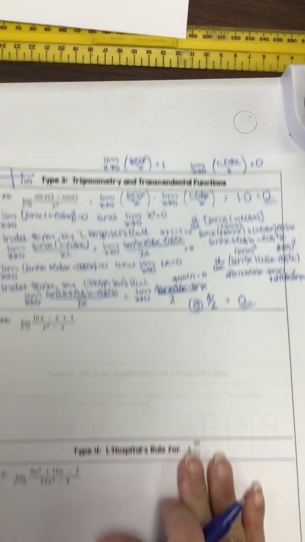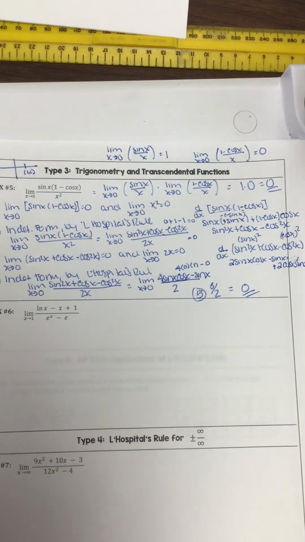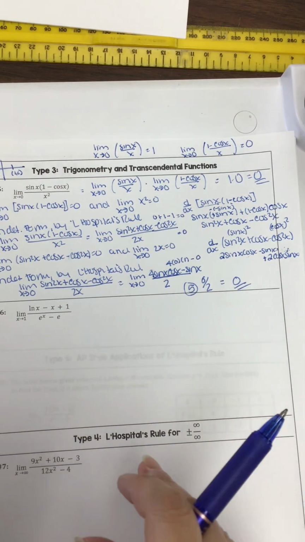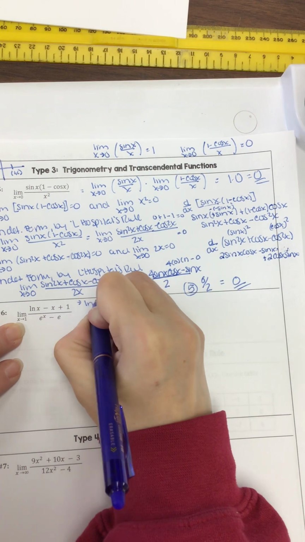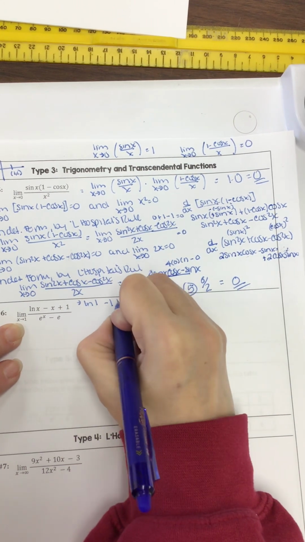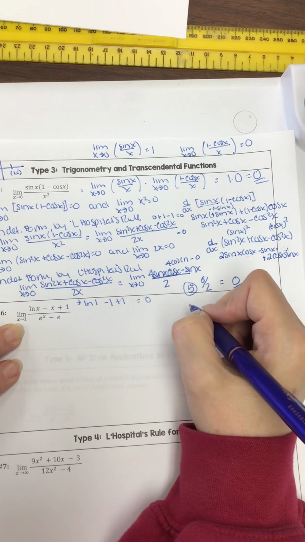All right, let's look at example 6. Limit as x approaches 1 of, so let's plug it in. Here we have natural log of 1 minus 1 plus 1. Natural log of 1 is 0, right?